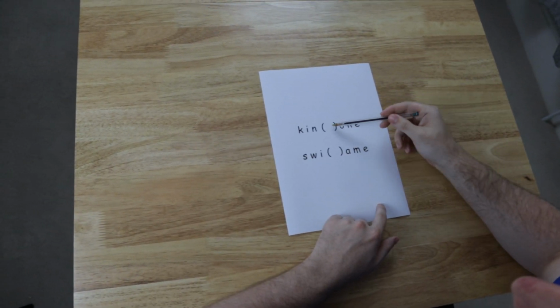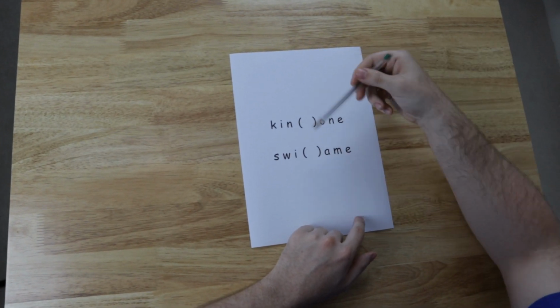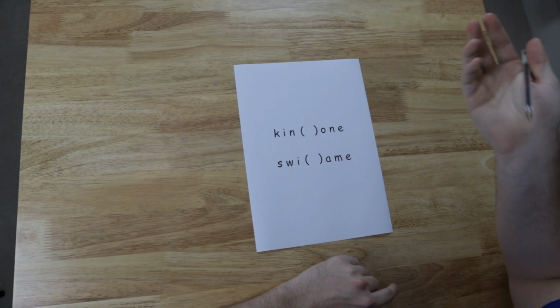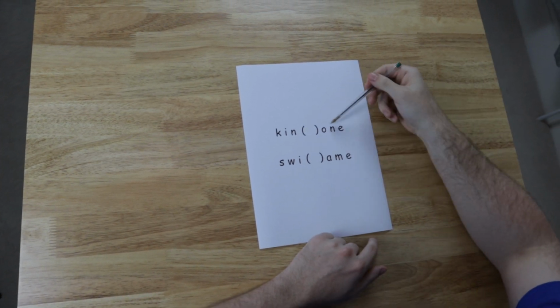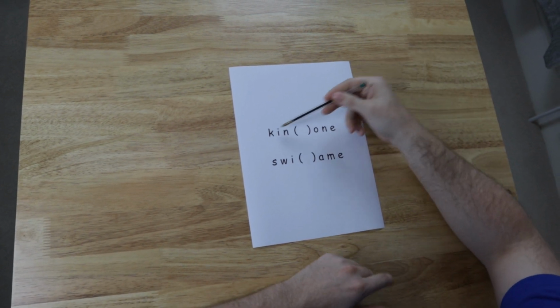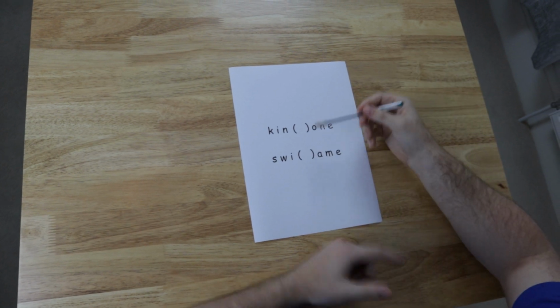Our job here is to fill in the centre of these two lines with a letter that creates two new words at the top and two new words at the bottom. But the trick is the letter must be the same for both lines. Now if you're looking at this at the top straight away, the first thing that comes to my mind is D. Kin becomes kind and one goes to done. Fantastic, let's try it down the bottom, be systematic.